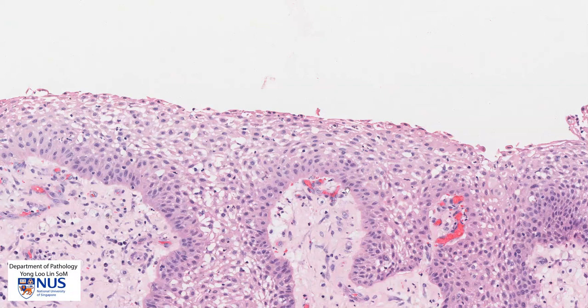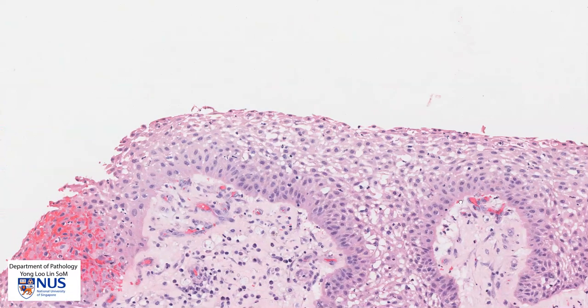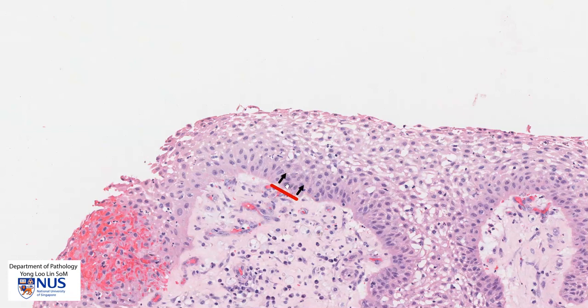For example, over here, this is the stratified squamous epithelium. It is non-keratinizing because there are no layers of anucleate squames. And the basal layer of the epithelium usually shows the cells to be a little bit more vertically oriented. So the nuclei are oriented perpendicular, perhaps you can see it better here, perpendicular to the basement membrane.